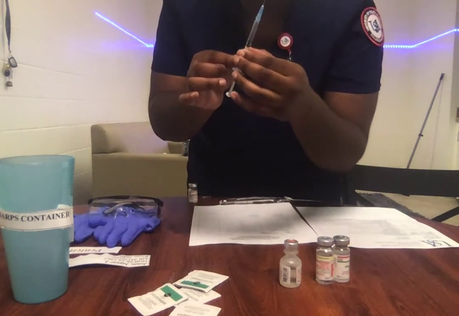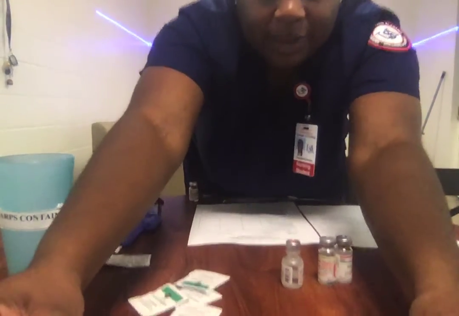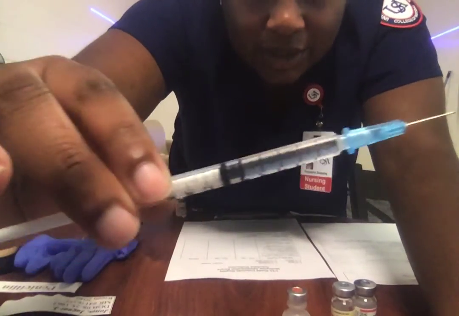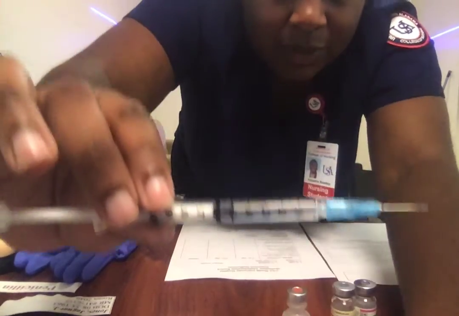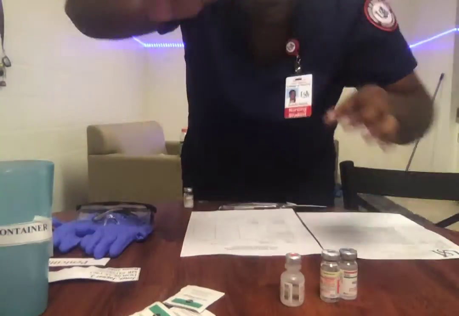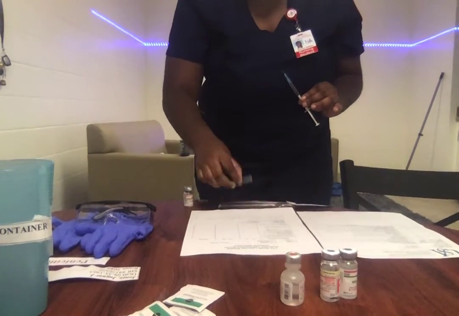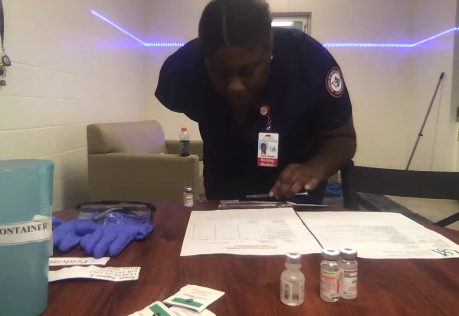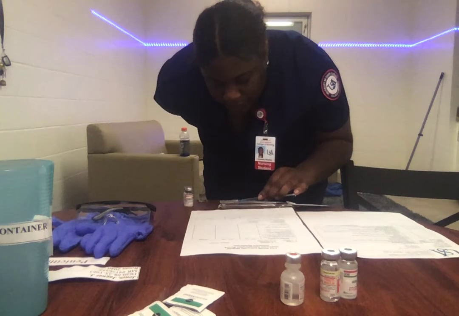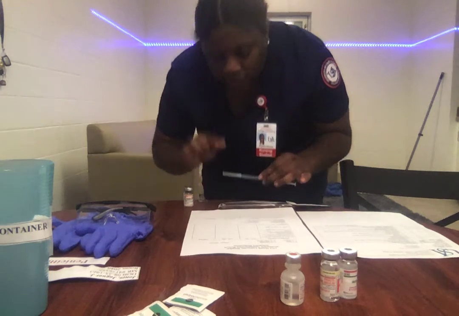So I have it on 0.5, so I'm just going to show it to the camera. I'm going to put my camera up a little bit so you can see that it's on 0.5. So 0.5 is right there. So now I'm going to scoop my needle, or recap, doing the scooping method. Put it right here, put my hand behind my back, scoop up the needle. Now the needle is covered, take that hand and recap it.